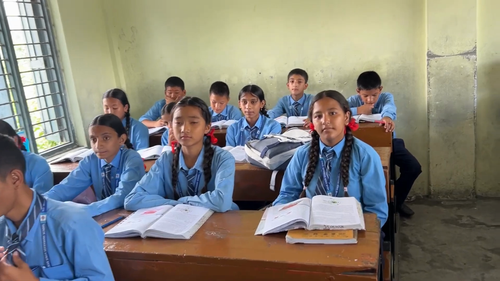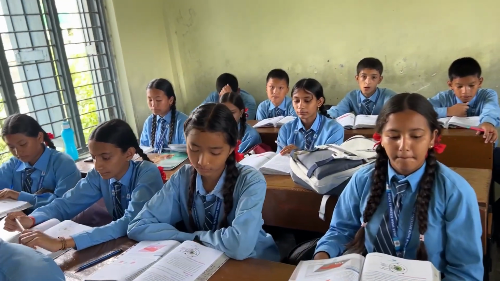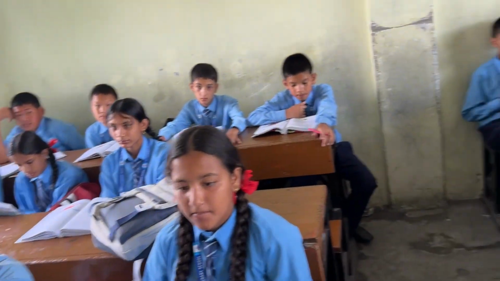You all can look at page number 200. Static electricity.